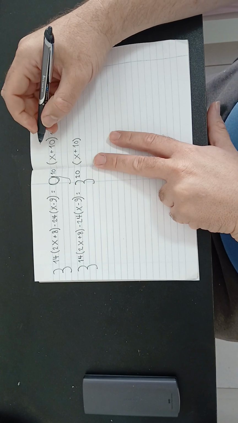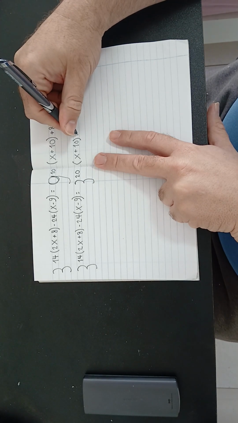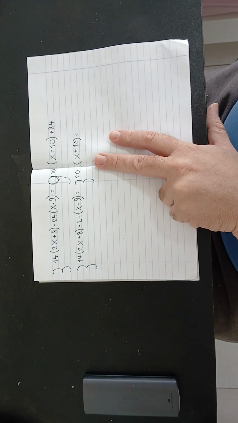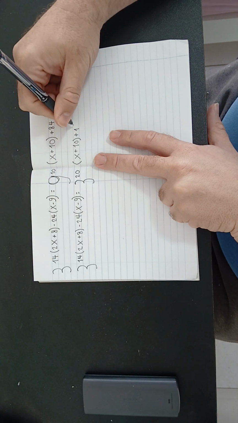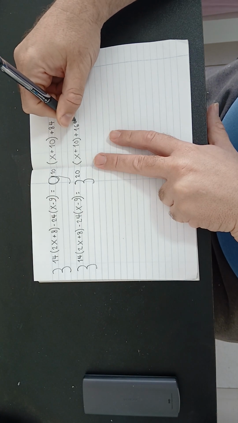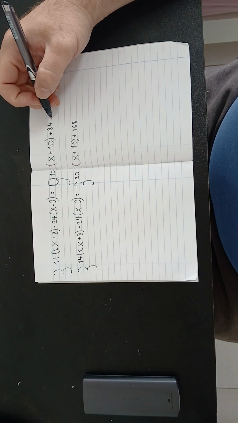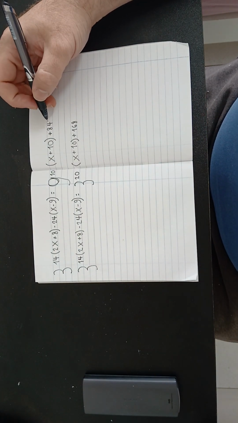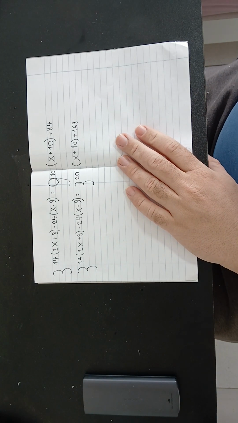I'm not going to multiply those numbers with 2, but I do multiply 84 with 2, and 84 multiplied with 2 is going to be 168. Because 8 plus 8 is 16, and 4 plus 4 is 8. So together it's going to be 168.